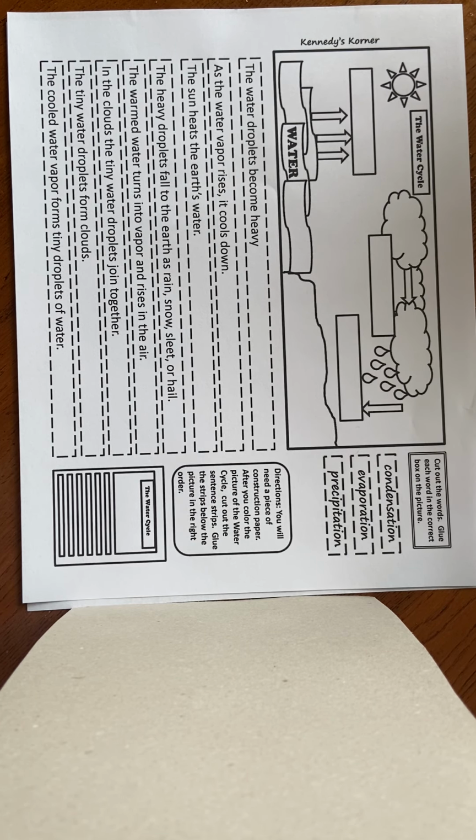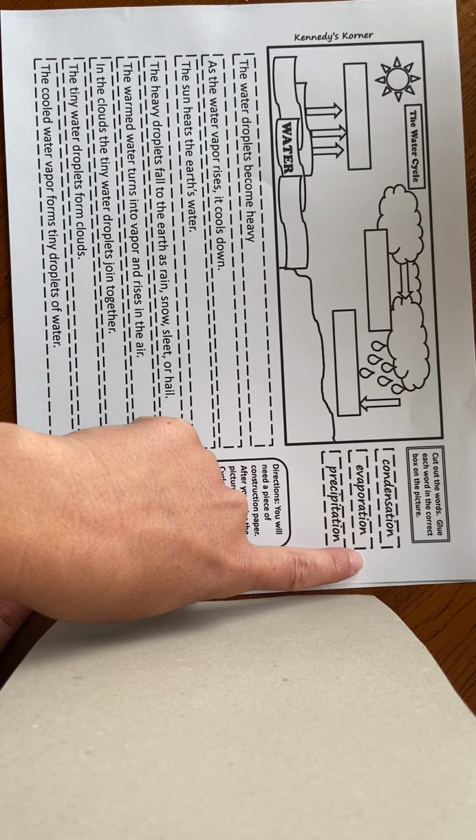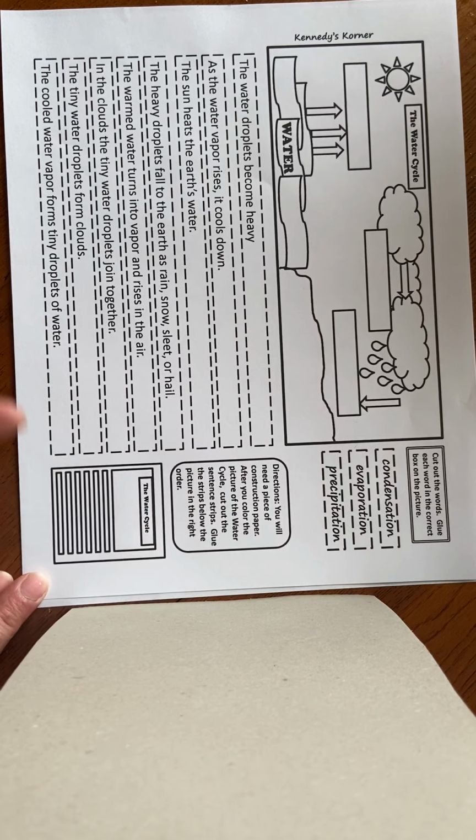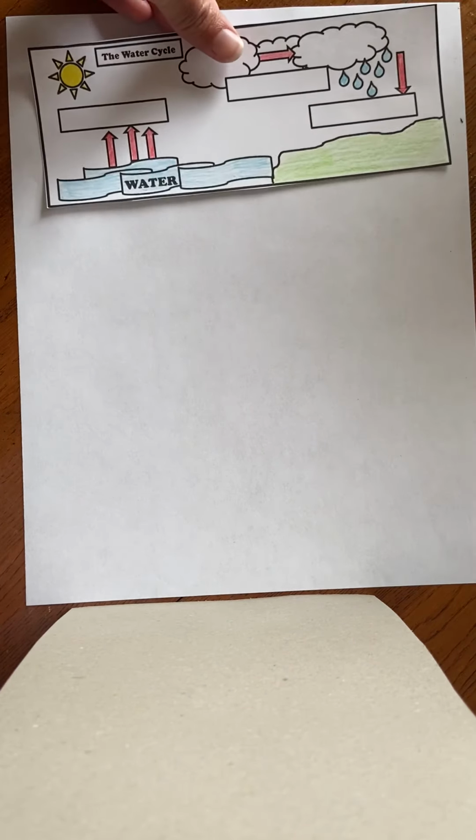water cycle. So the first thing we're going to do is look at these three words. We have condensation, evaporation, and precipitation. And we're going to cut them out, which I've already done on a different one. So we have our diagram.